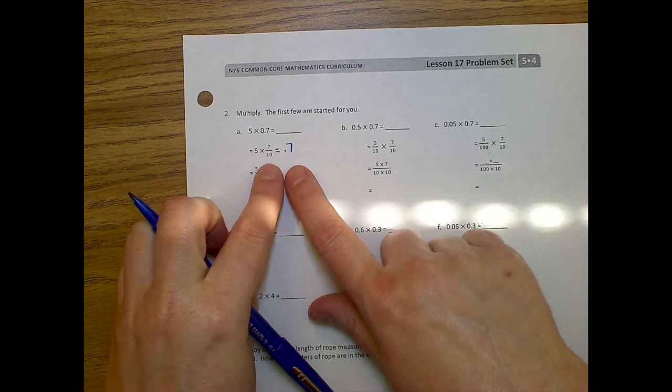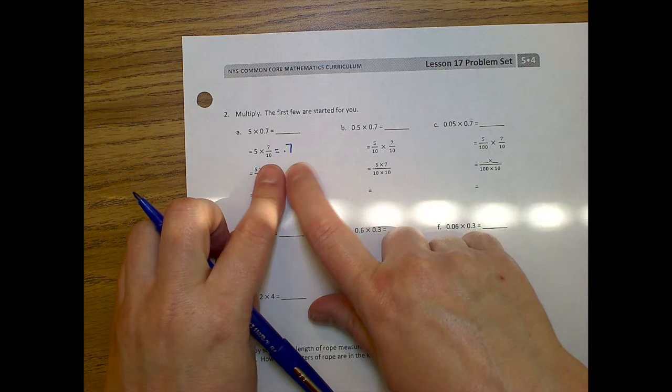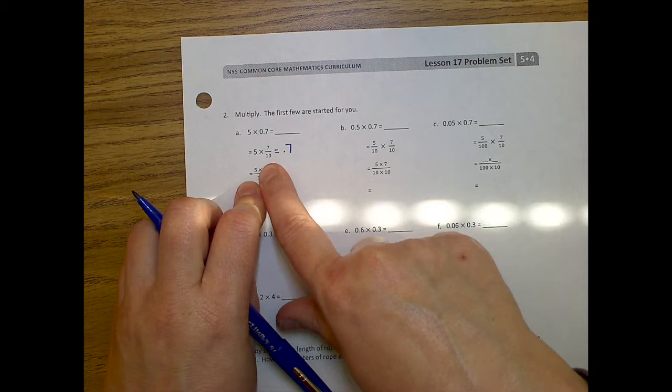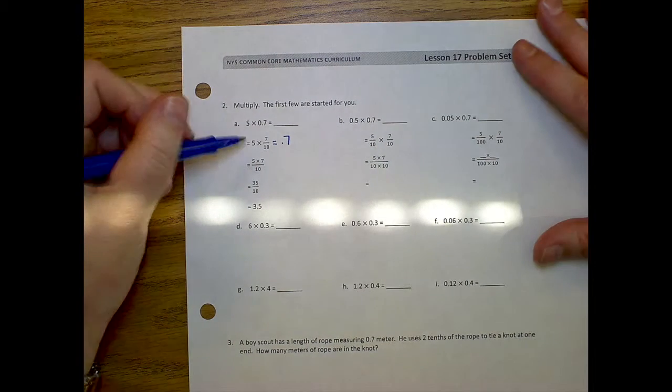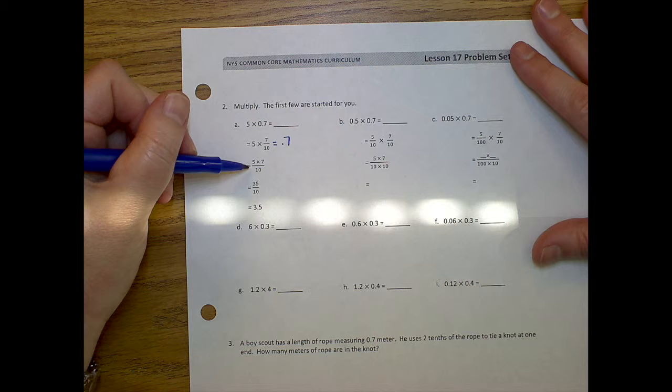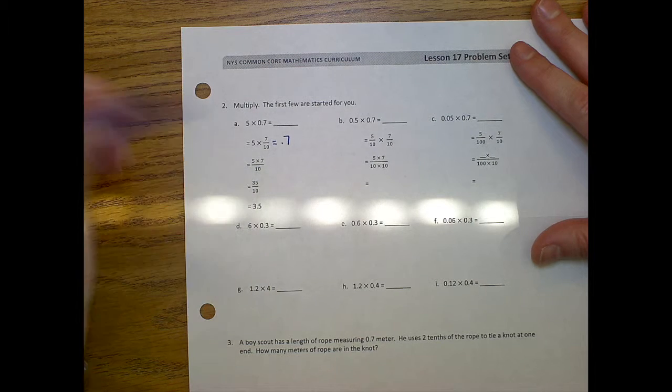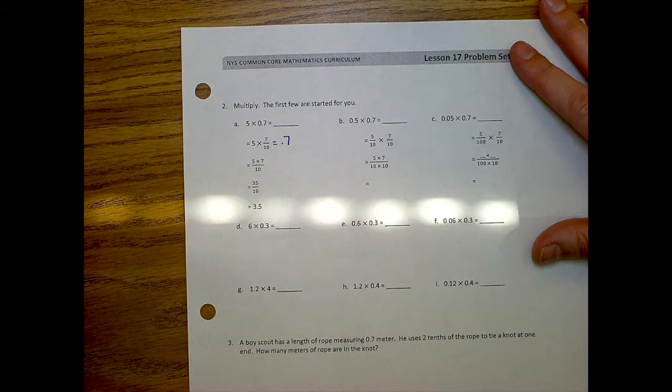When you're looking at fractions, you could say 7/10. So what they've done is 5 times 7/10. You take 5 times 7 divided by 10 equals 3 and 5/10.